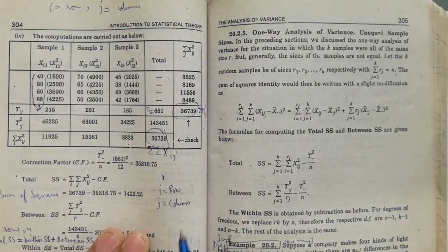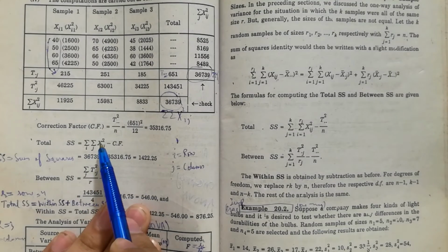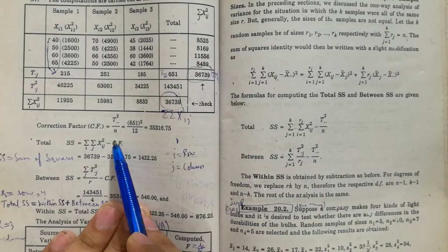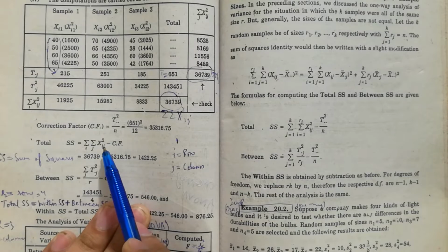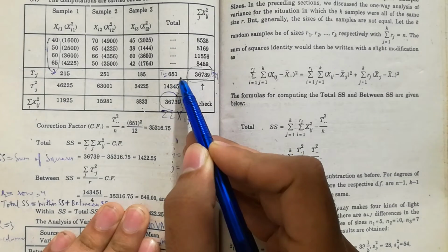Clear? And next step, the correction factor. The correction factor is always equal to t square dot dot over n. This is the formula. You have to remember this formula. T dot dot we have calculated here as 651.